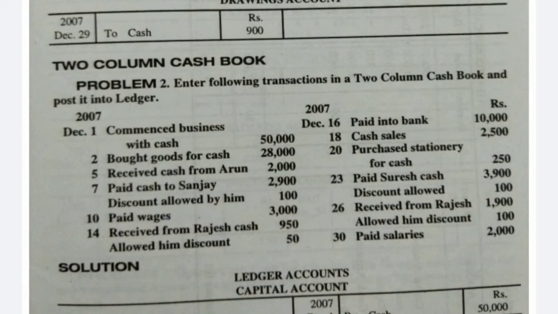And next, received from Rajesh cash, allowed him discount 50. We are receiving cash from Rajesh and we are allowing discount to him. The discount we are allowing to him is an expenditure, so debit all expenses. And what is coming in, that is cash, so debit what comes in, real account. So cash account debit, discount account debit, to Rajesh account. What is the amount we need to receive from Rajesh?